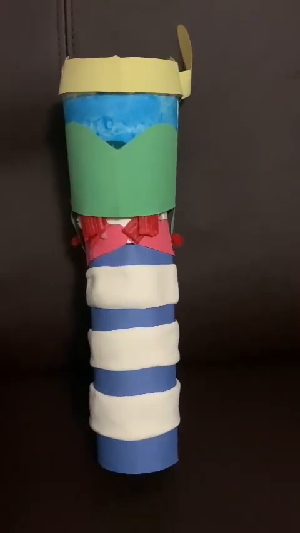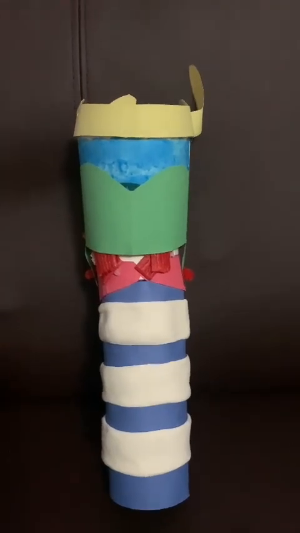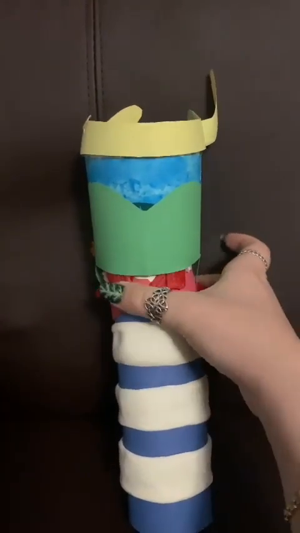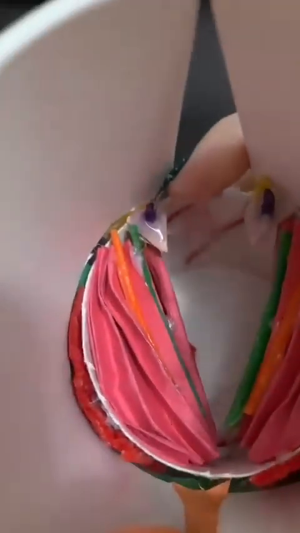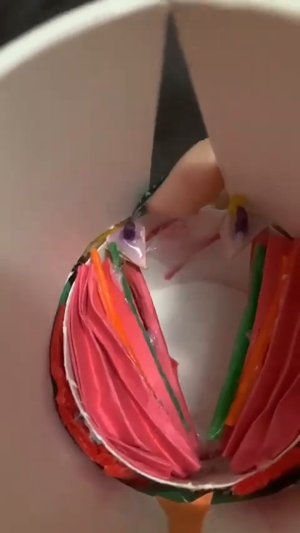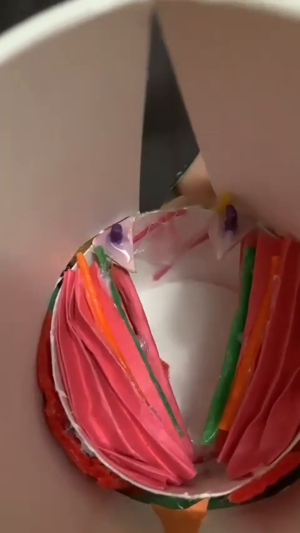Then we have the arytenoid cartilages. They are located on the posterior superior aspect of the cricoid cartilage, and they play a really important role in vocal cord movement and sound production. Finally, we have the cuneiform cartilages. They provide support to the laryngeal structure and help maintain the opening of the larynx.